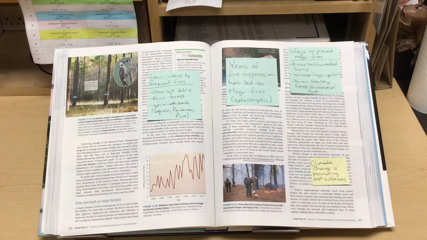There's also something called salvage logging, which is going back to that picture where it had the snags and the fallen logs. And that's letting people come in and harvest those. But as I said, that's kind of a problem because a lot of animals use those snags and fallen logs as habitat and food. So that's why I wrote plus and minus here.